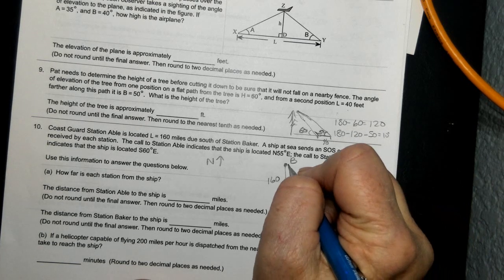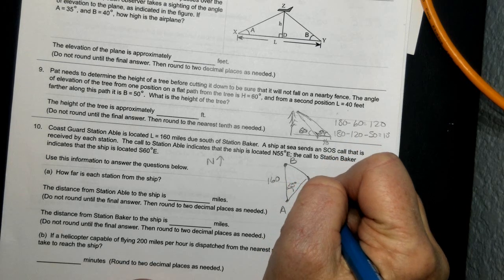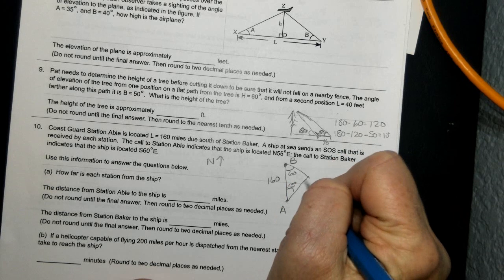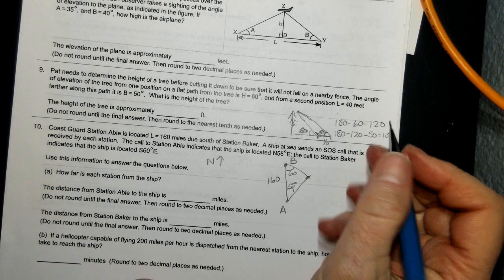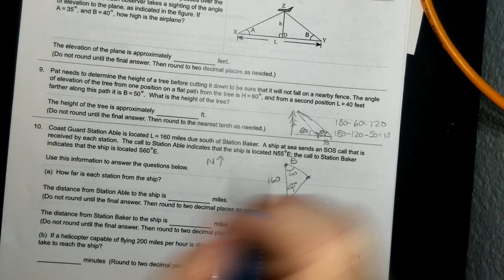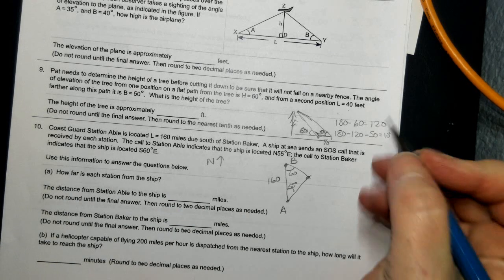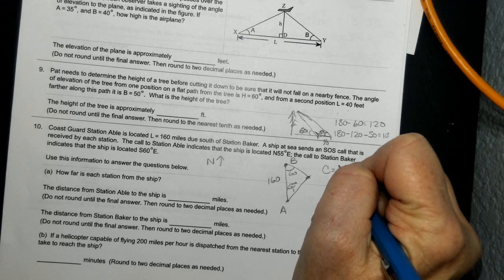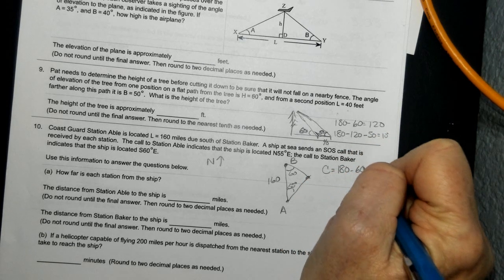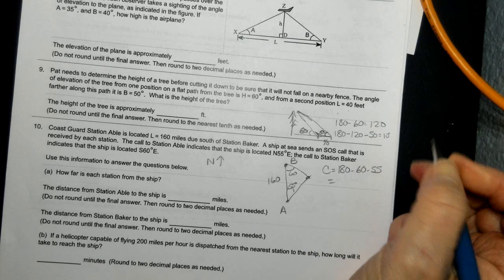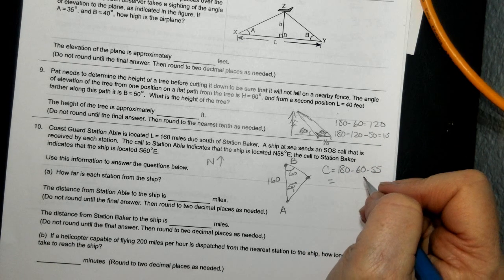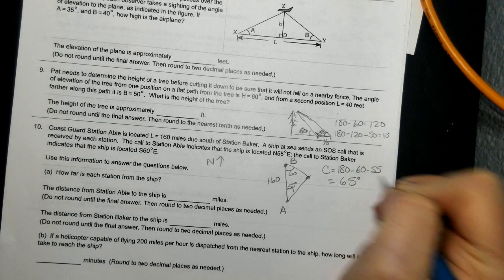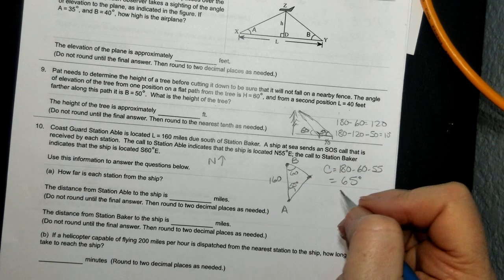And from B, it was south 60 degrees east. So again, someplace out here. So it's right here where those two angles intersect. Now we need to find the distance from the ship to Able and to Baker. So we first find what angle C is: 180 minus 60 minus 55. That's going to be 65 degrees. Okay, so we have our three angles and we have one side.